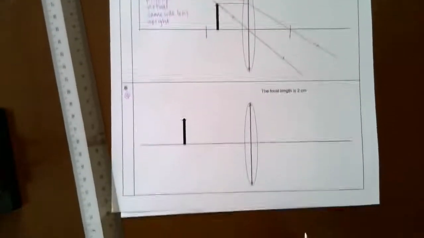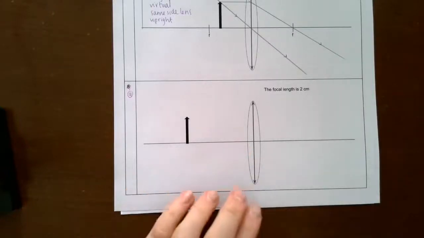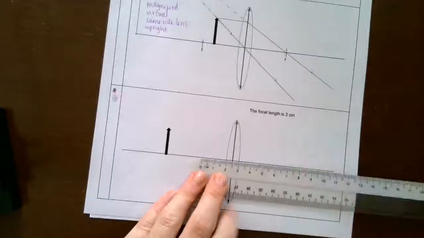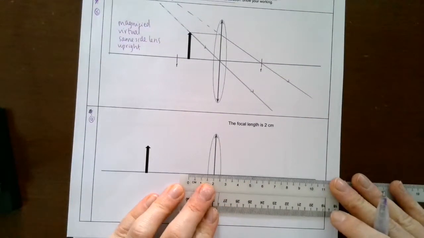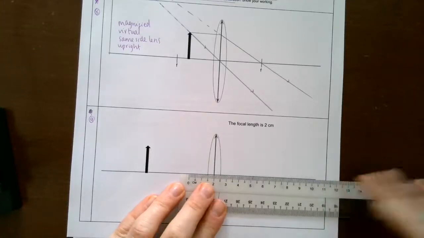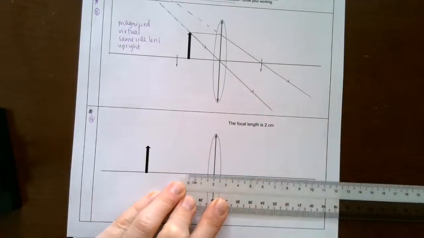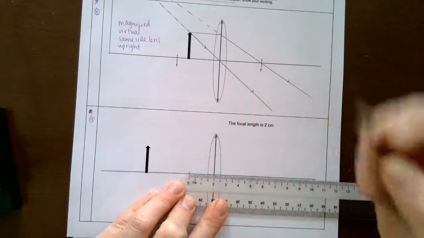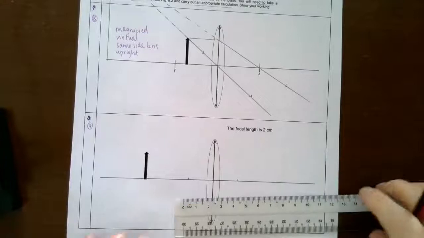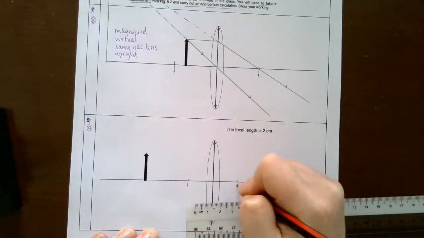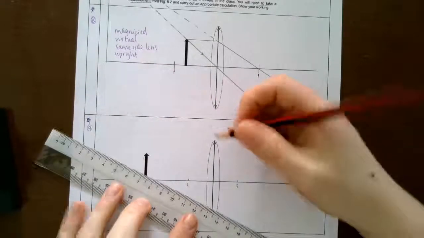Let me move the camera down a little bit. Slide number 9. In this one, it tells you the size of the focal length, so you have to mark that on your principal axis. Sorry, I've got too much stuff on my desk. I'd be telling you off if it was your desk, but never mind. Right, back to a pencil. So I go from the centre of my lens and I mark the focal point there, and I do it on the other side too. Obviously 2 to 4 is 2. So that tells me where F is.